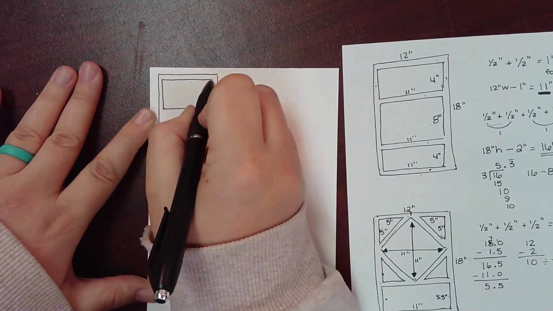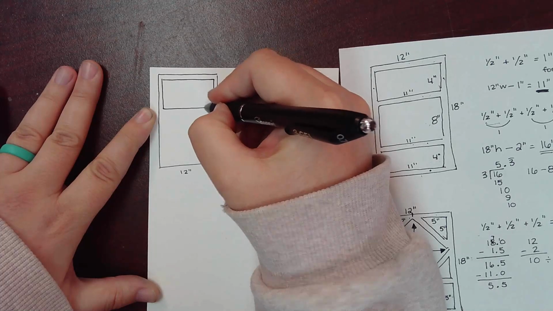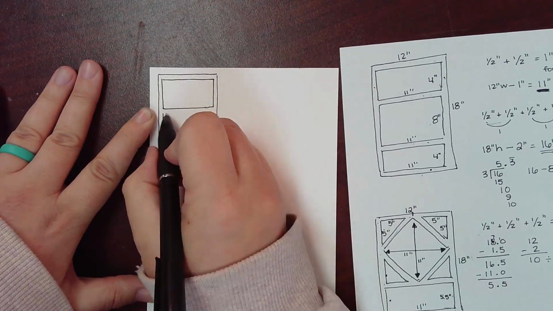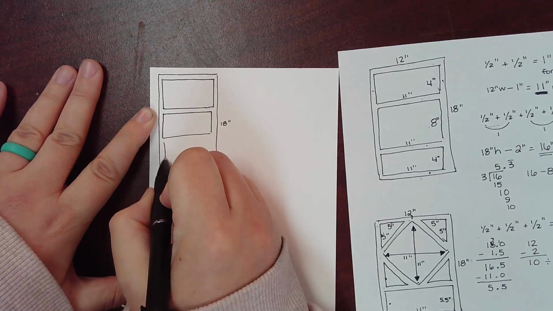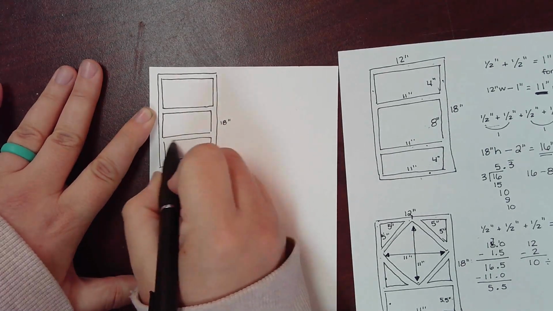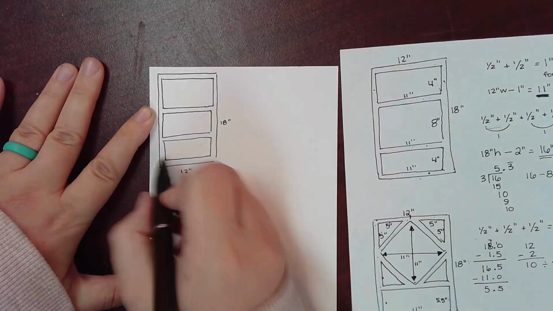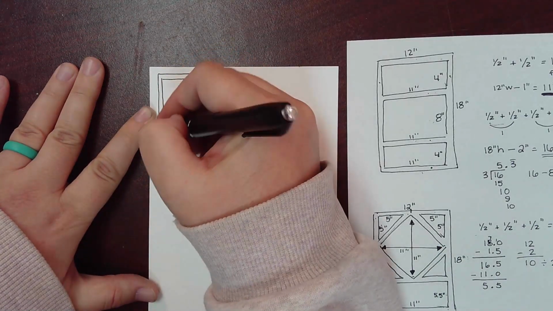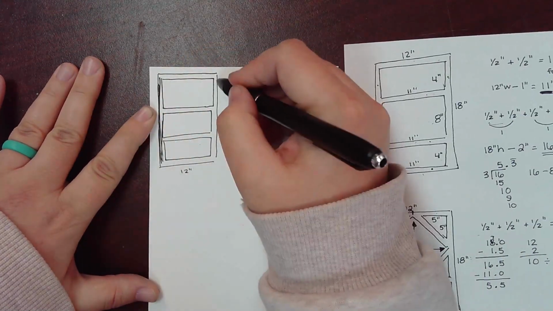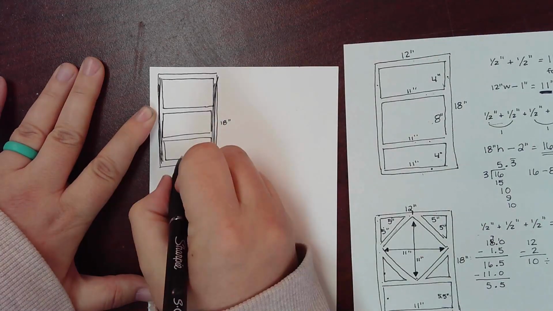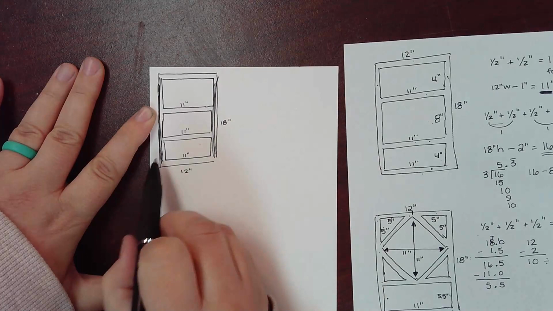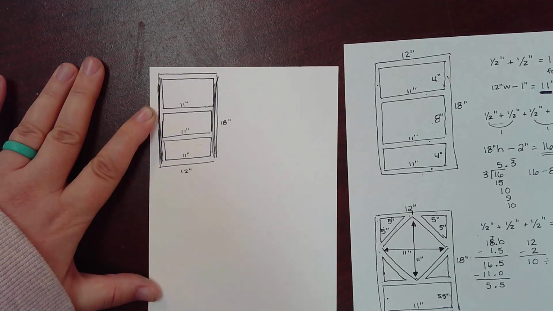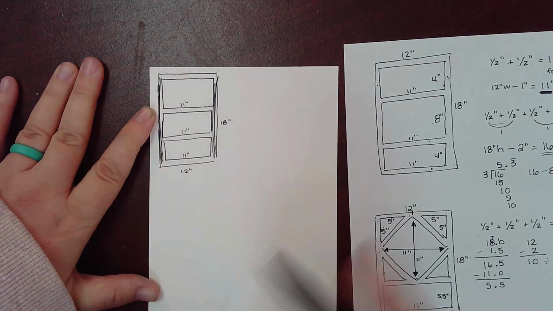So what if I want to put the largest section at the top, and I'm going to make one slightly smaller in the middle and one even smaller at the bottom. Okay, now I have my 1/2-inch margins all the way down over here and over here. So this 11 inches does not change. Okay, 1/2 inch plus 1/2 inch is 1. 12 minus 1 is 11.